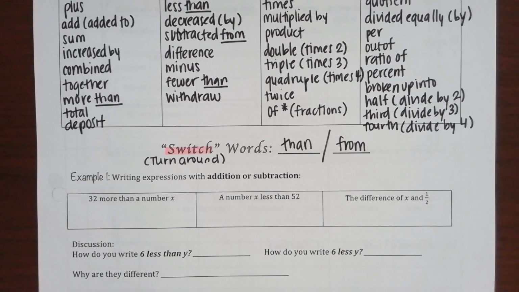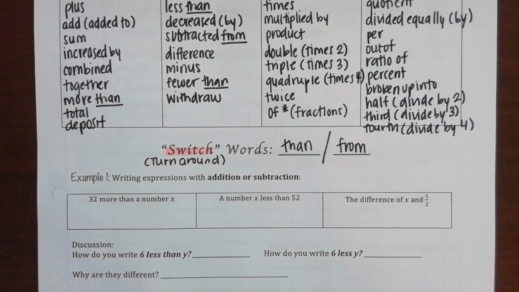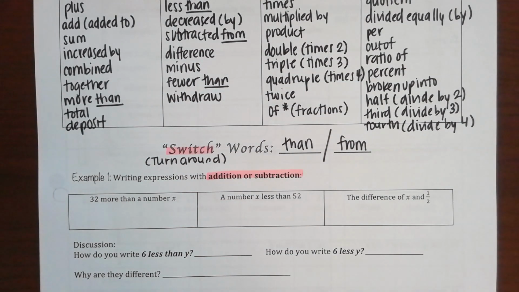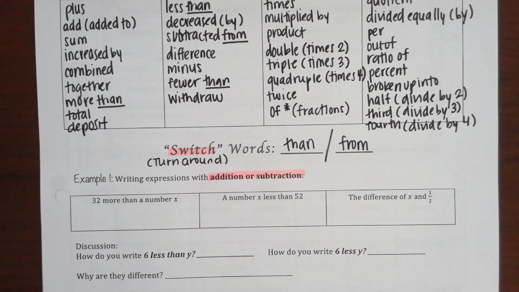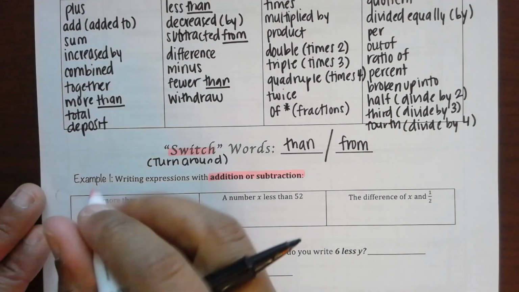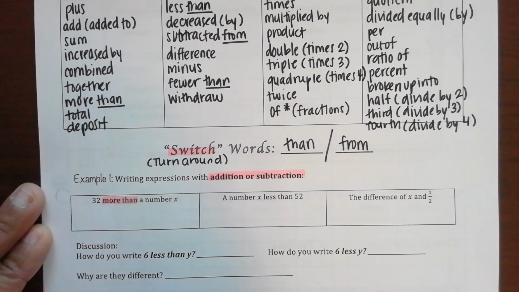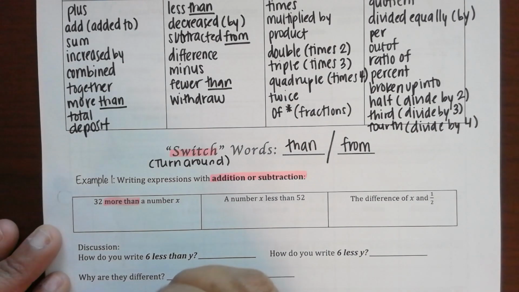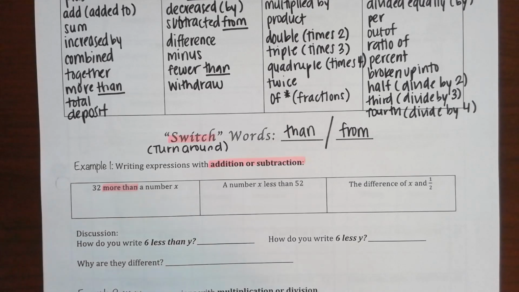Let's look at our first example. It says writing expressions with addition or subtraction. So, it's just either one of these two, nothing else. 32 more than a number. What is my operational phrase I need to highlight? More than. A number always goes with X. So the question here is, what should go first?